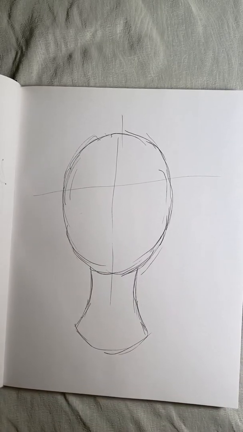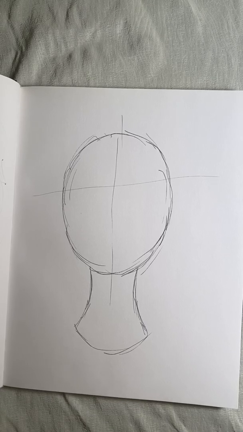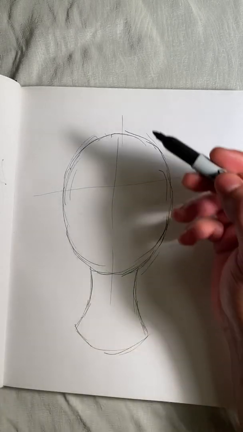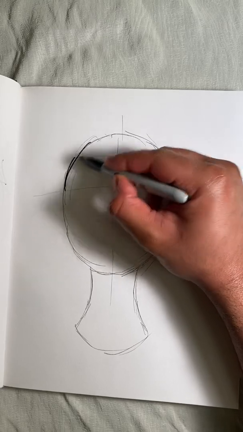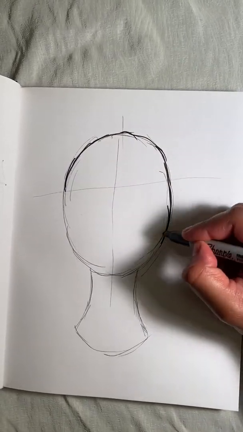These are Sharpie pens, so they're very popular. A lot of people use them. I like to use them every now and then. So here we go. Now I'm gonna start tracing. Here we go.